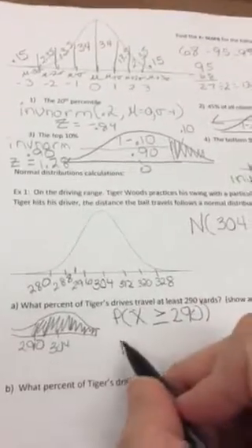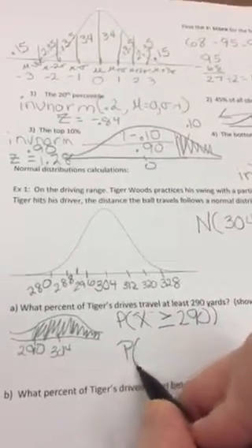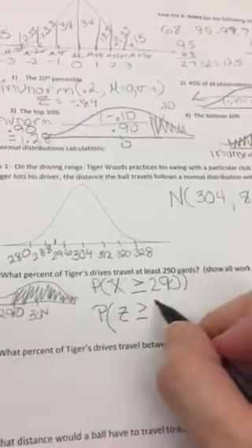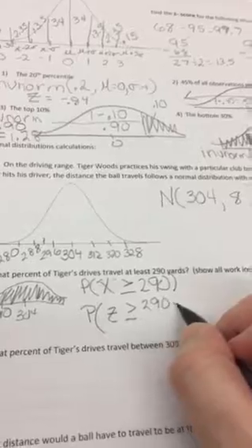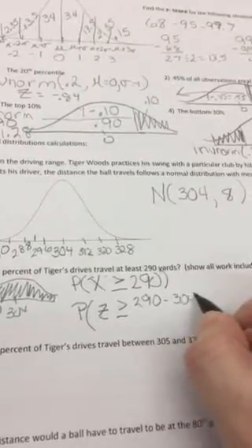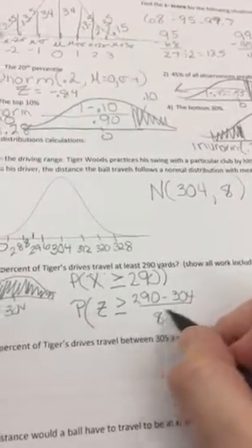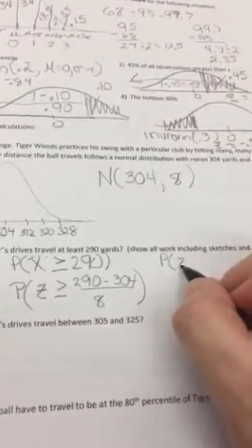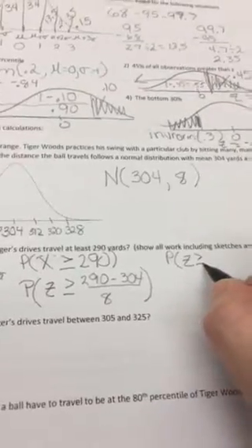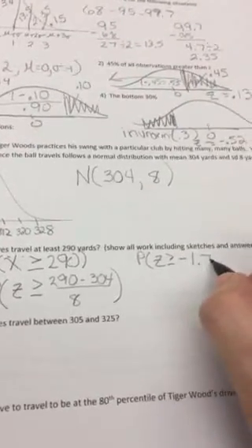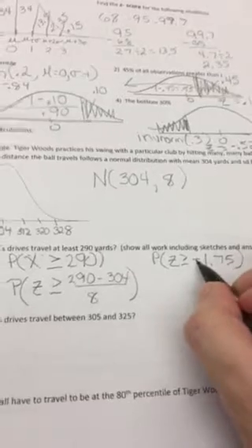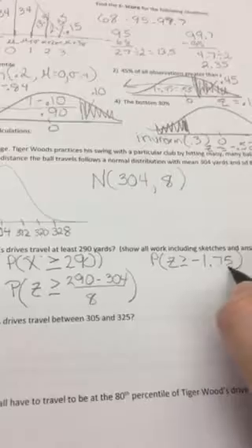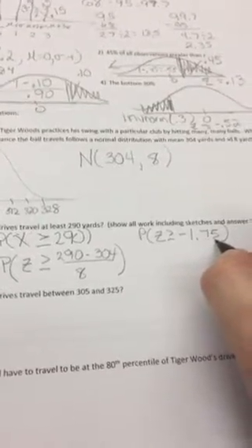Now my next step is to utilize my standardization, which is Z. And the formula for Z is X, that's my 290, minus the mean, that's my 304, divided by my standard deviation, which is an 8. And I'm going to continue up here with my work, and then I would just do a few calculations to get the final Z-score of a negative 1.75. The negative says I'm below the mean, and the 1.75 says I'm 1.75 standard deviations below the mean.